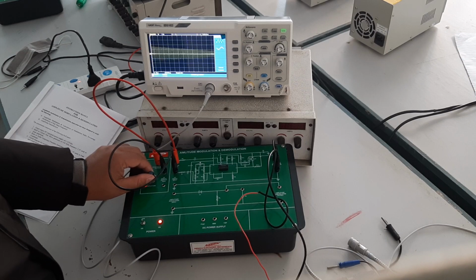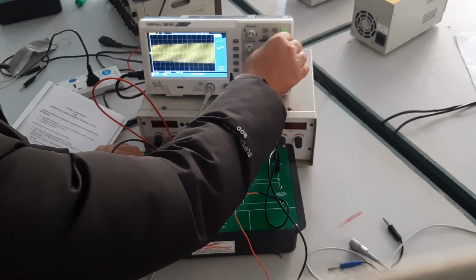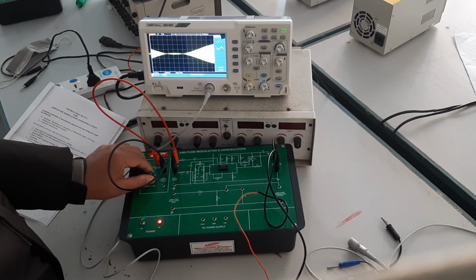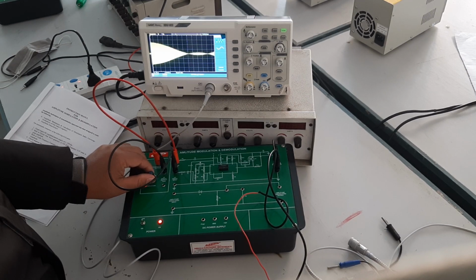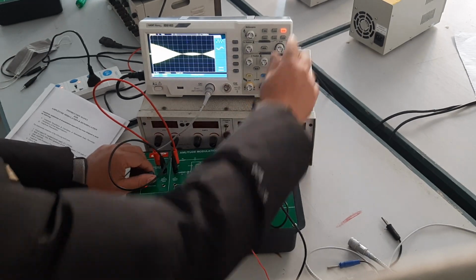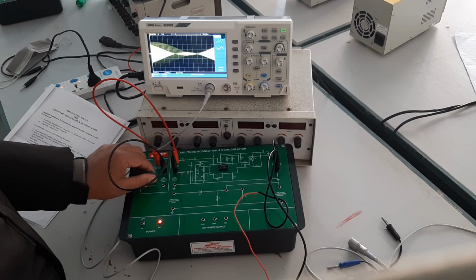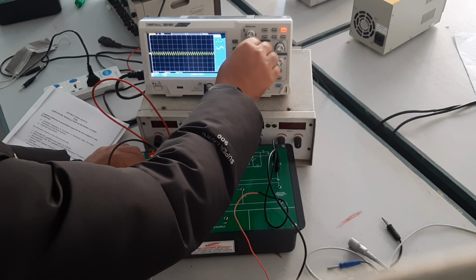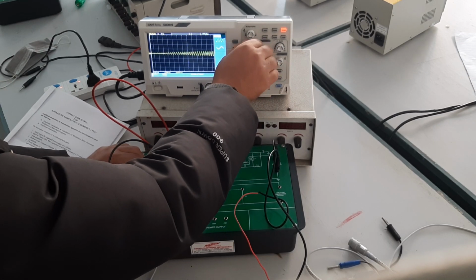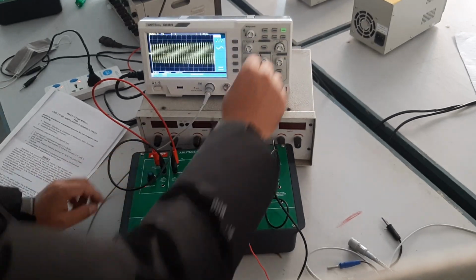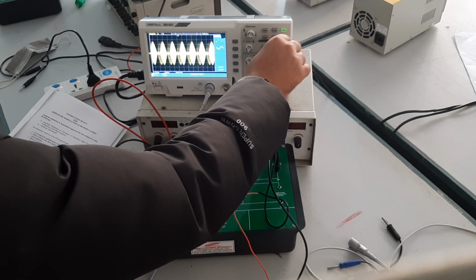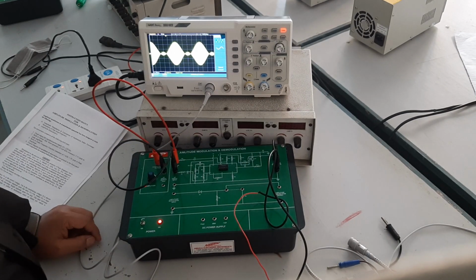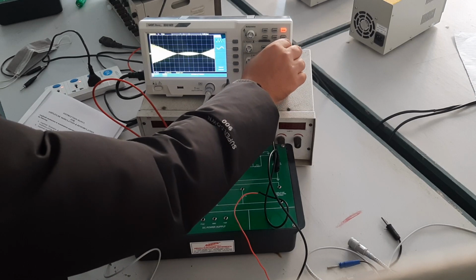When I keep increasing the amplitude of the message signal, then the overmodulation case is slightly introduced. Here we can see the overmodulation process. This is the case of overmodulation, where the modulation index is greater than 1. We can perfectly see it. Let's stop it and scale it. You can see there is overmodulation of the message signal. This is the case of overmodulation.